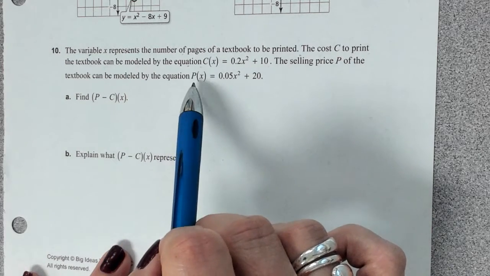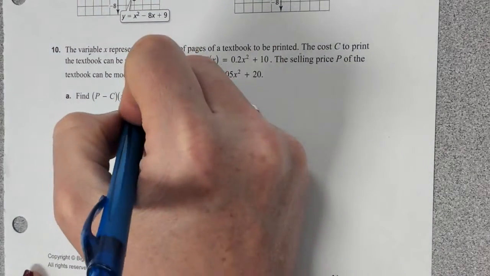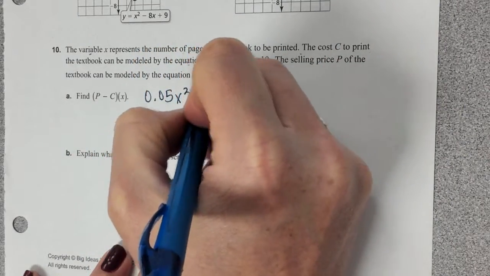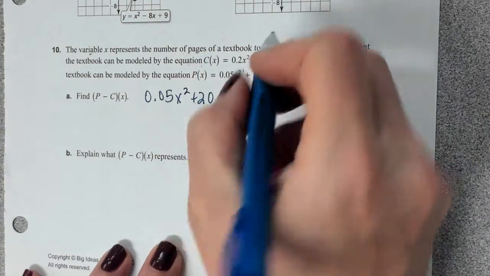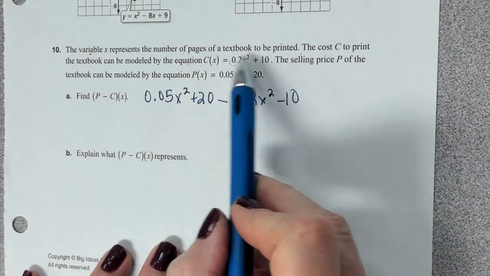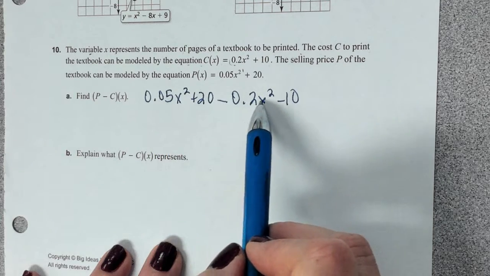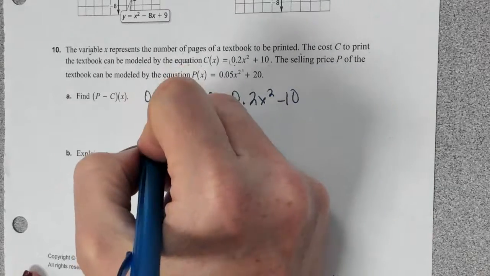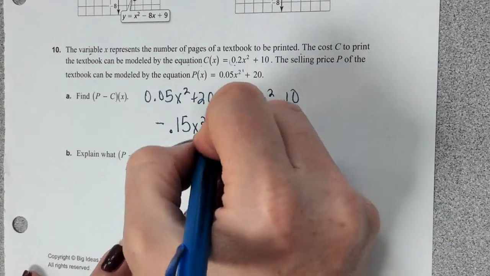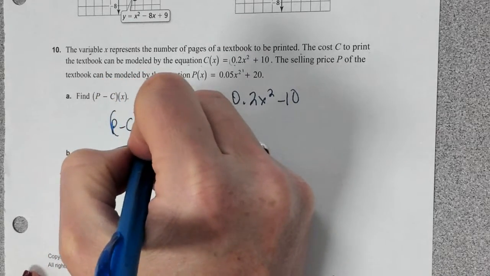So which one are we going to put first? C or P? P has to go first. The other class kind of messed that up. You have to have that first. Now we have to do minus C. Make sure you distribute the negative through both terms. So what is 0.5x squared minus 0.2x squared? All right, negative 0.15x squared, and then we'll have plus 10. So that's our answer for P minus C of x.